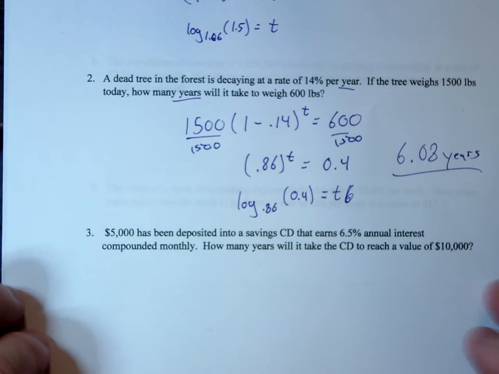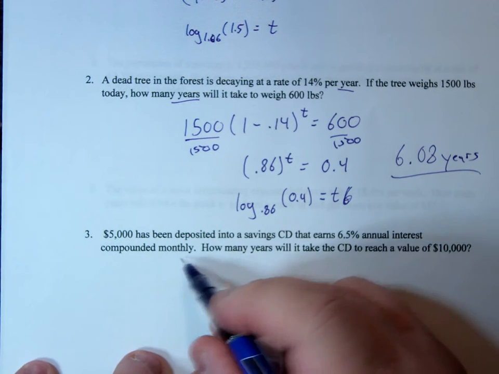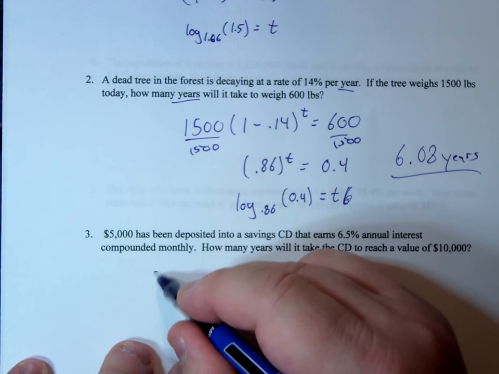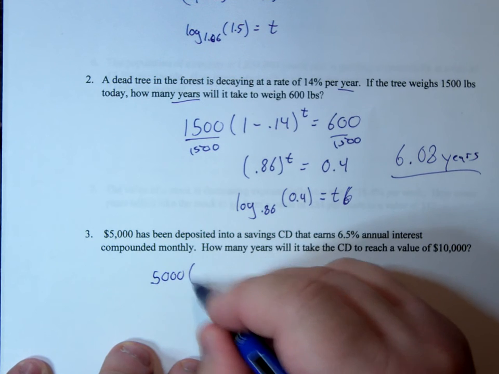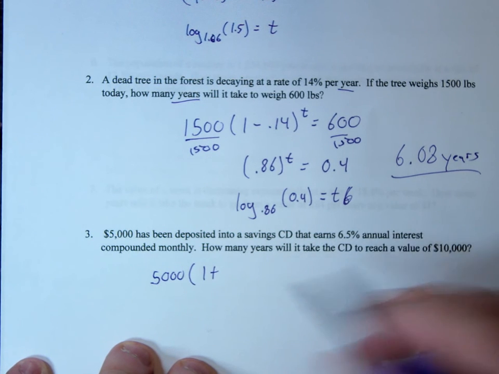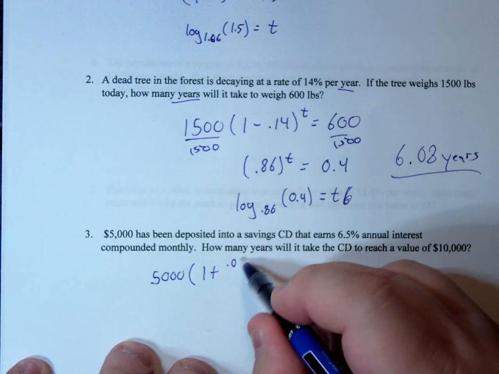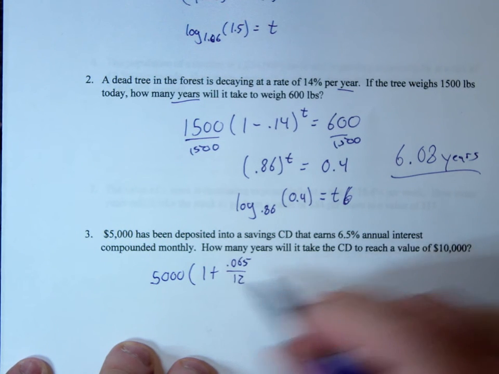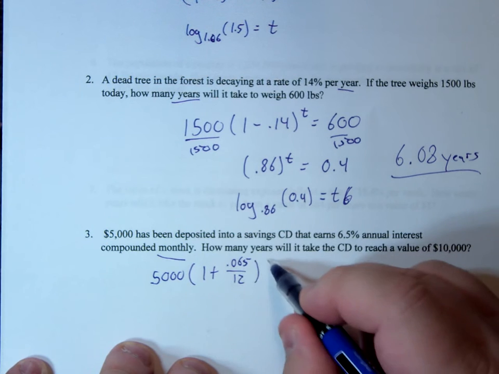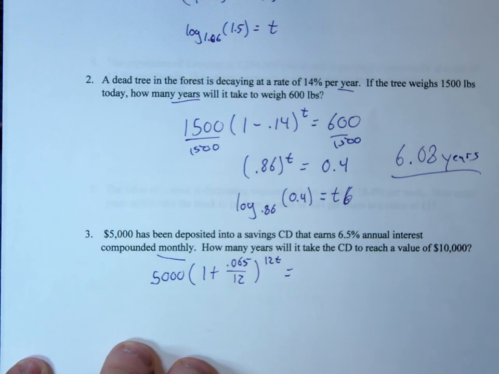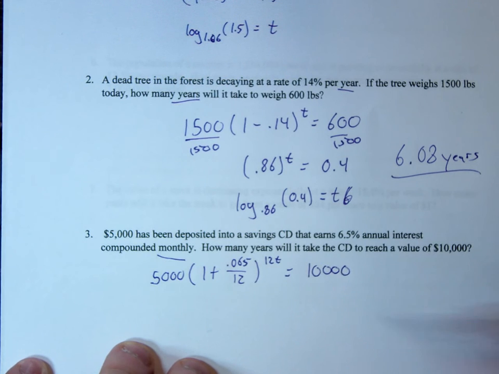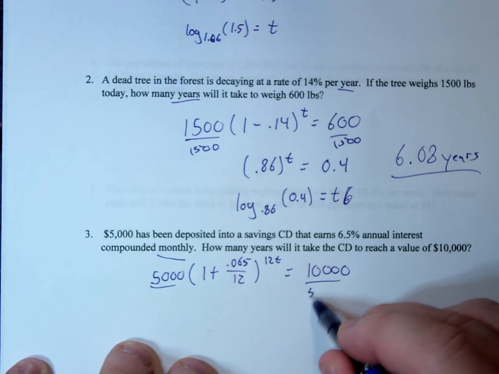Alright, number 3, that's your compound interest, compounded monthly. So starting with 5,000, 1 plus the rate, 6.5%, so 0.065 over 12, because it's monthly, to the 12t equals 10,000. So divide out the 5,000 first.